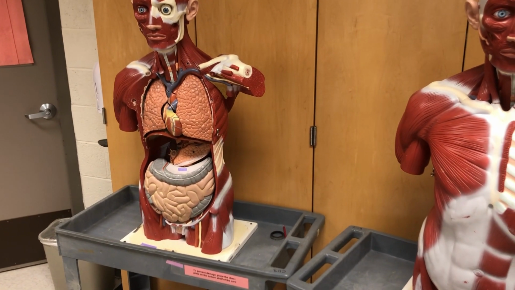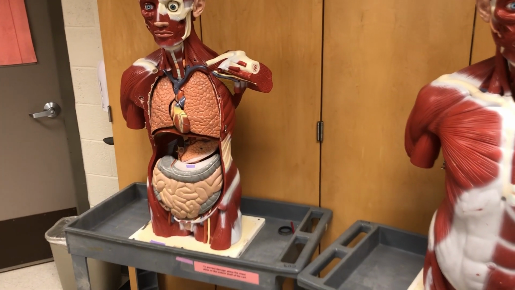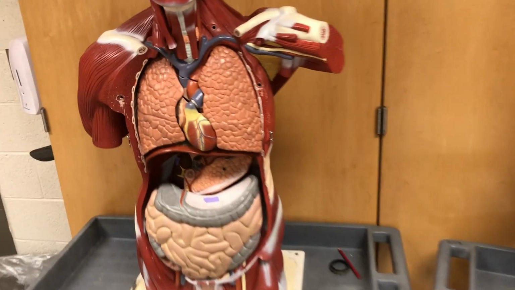All right, everyone, let's look at some torso muscles next. We can see I got our torso model here, one with that front torso region removed. First up, let's jump over here.